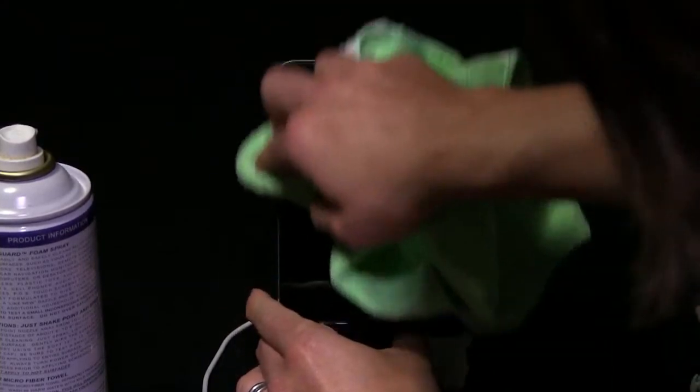Don't want to spend $17? If you're a do-it-yourselfer, try a mixture of half water, half vinegar, and a microfiber cloth. Good luck.